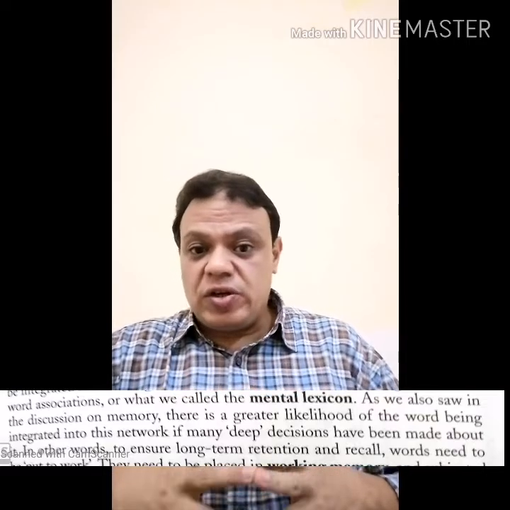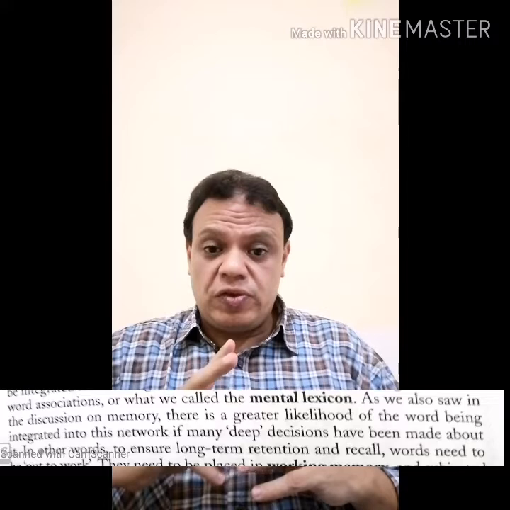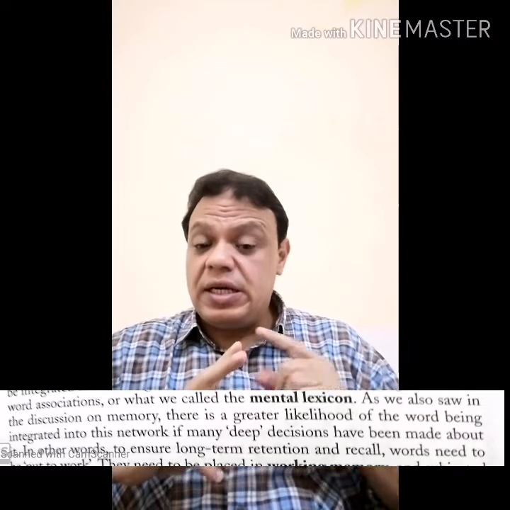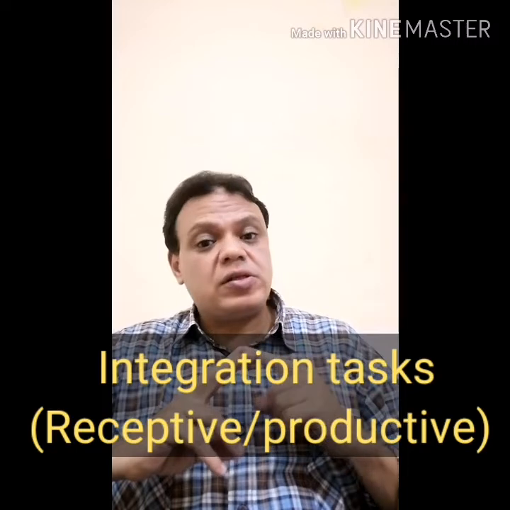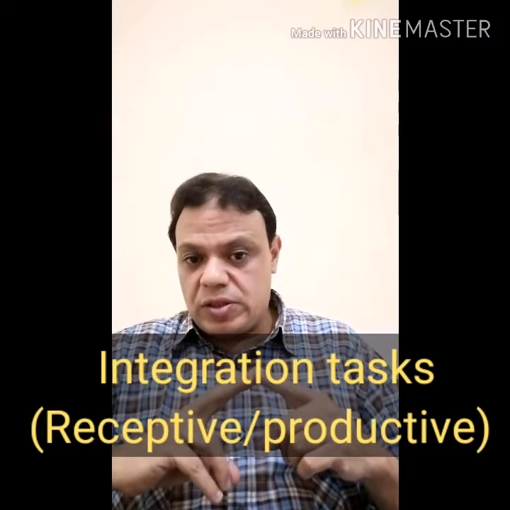What are these integration tasks? Thornbury tells us about two different types of integration tasks: receptive tasks and productive tasks. As for the receptive tasks, this helps us to retain the words when we read them or when we hear them, so we can recall their meaning. Production tasks help us to recall the meaning or find the words when we want to express the meaning while we are speaking or writing, when we are producing the language. So receptive and productive.